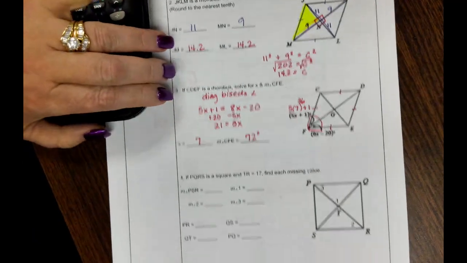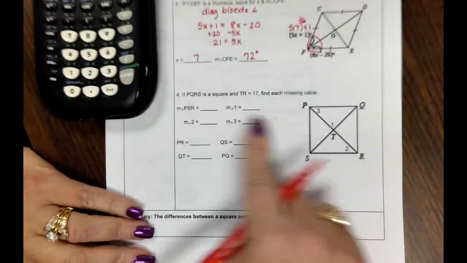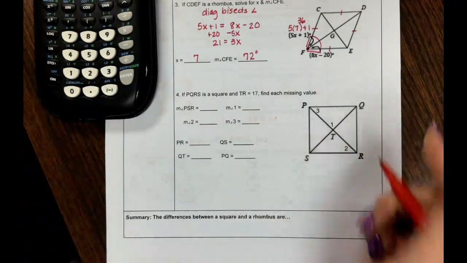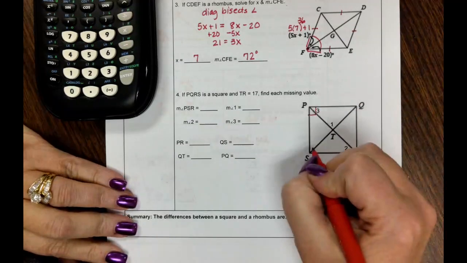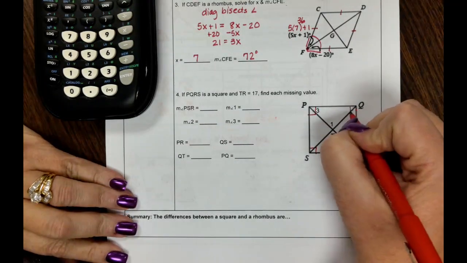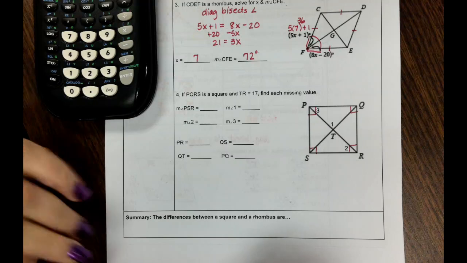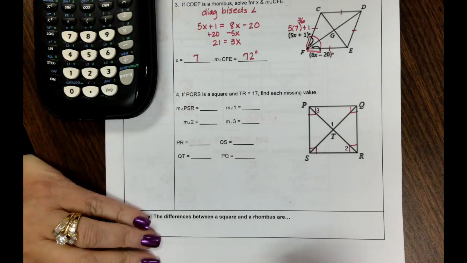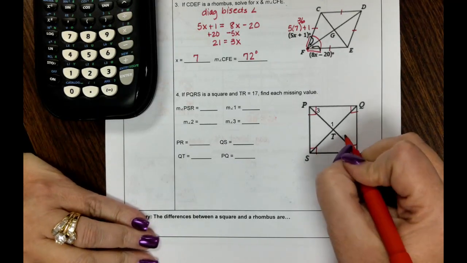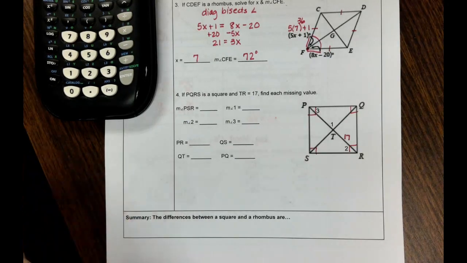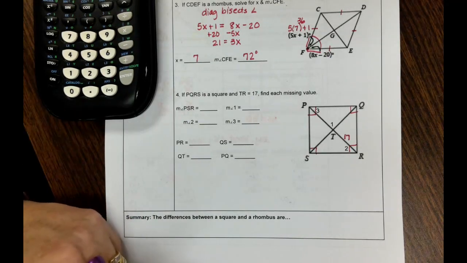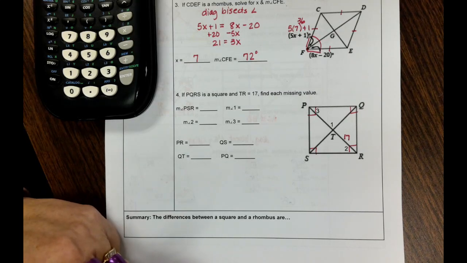Okay? Then lastly, PQRS is a square. Instantly, you need to be thinking about this. It's the simplest quality of a square, but it's the one that we tend to forget: to put that 90 degrees in the corner. And TR is 17, this piece right here. So the square takes on everything. It has picked up every quality from everything above it. And so let's start figuring out what we need.